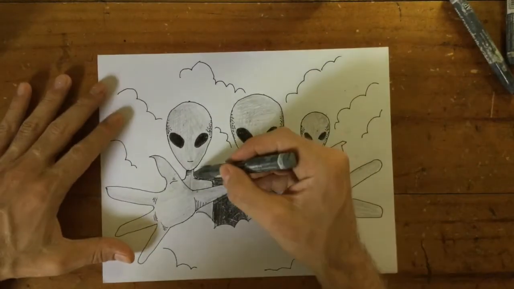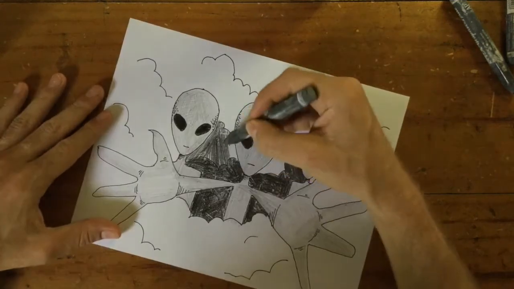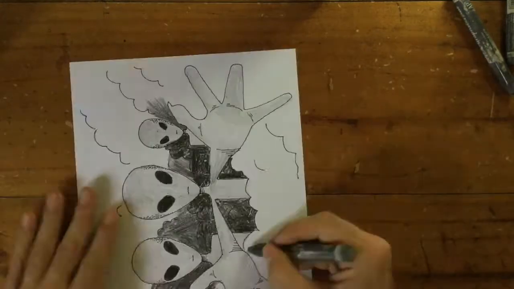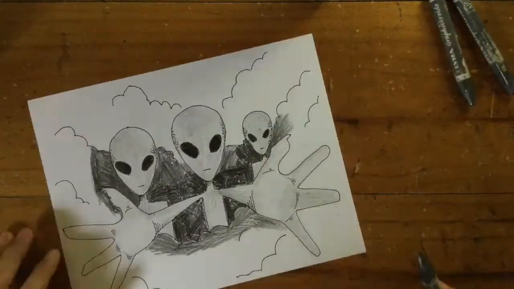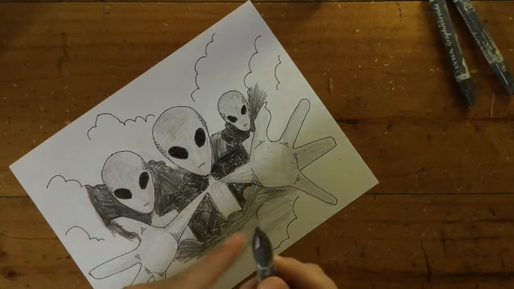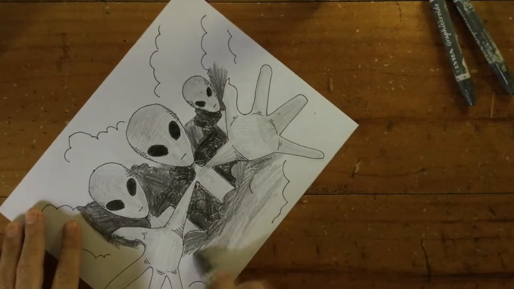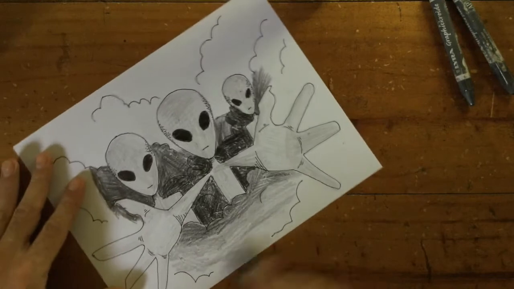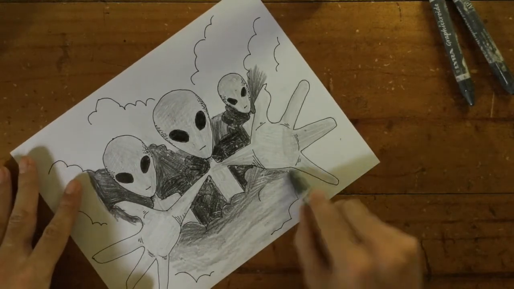Switching to the 6B now. This is another really nice thing about using a graphite stick. It's being able to use the side of it like this.